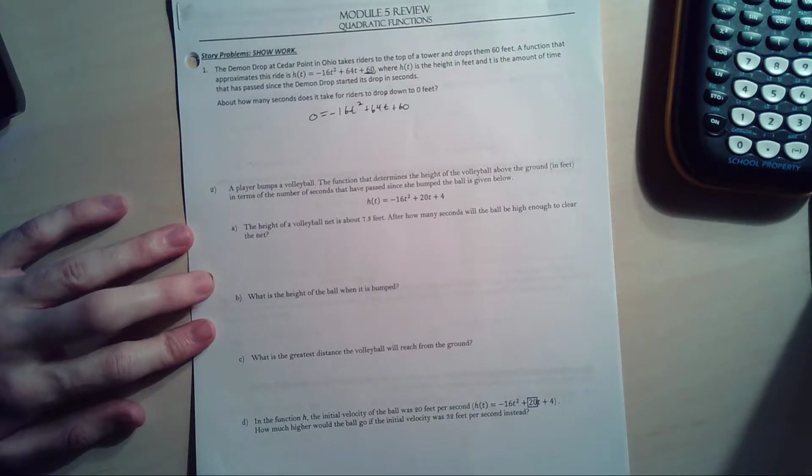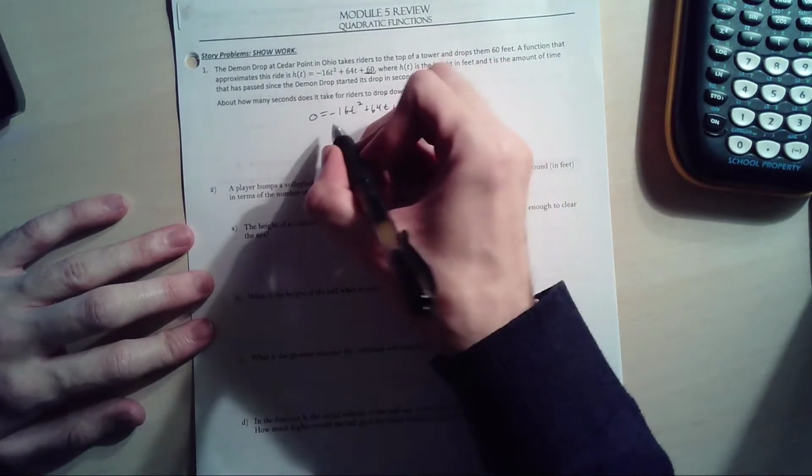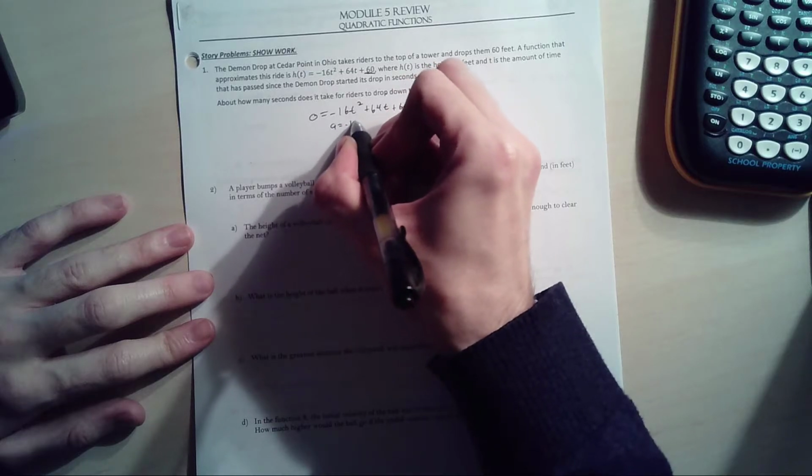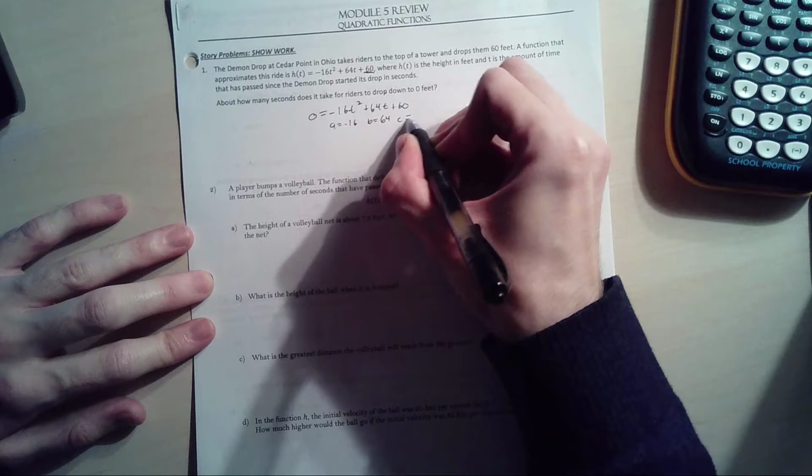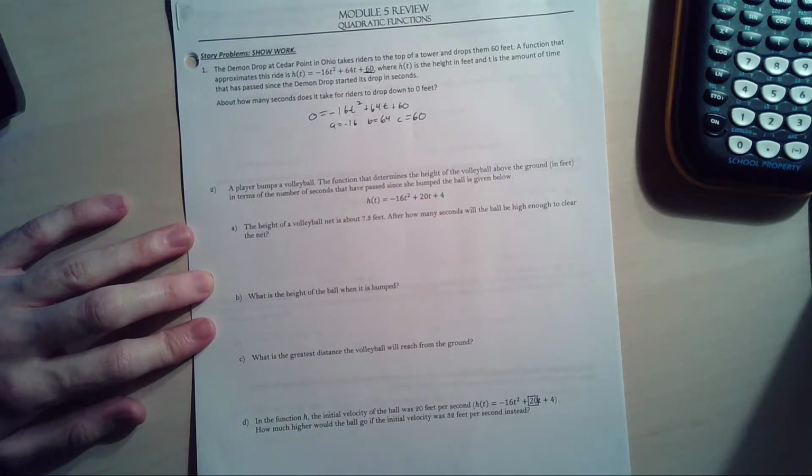After that, a question like this, when the numbers are this large, my immediate go-to is the quadratic formula. So I'm just going to go right to it. So I got A is going to be equal to negative 16, B is equal to 64, and C is equal to 60. After I've done that, I just need to plug it right in.